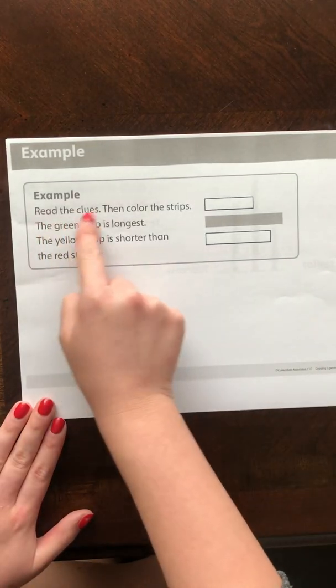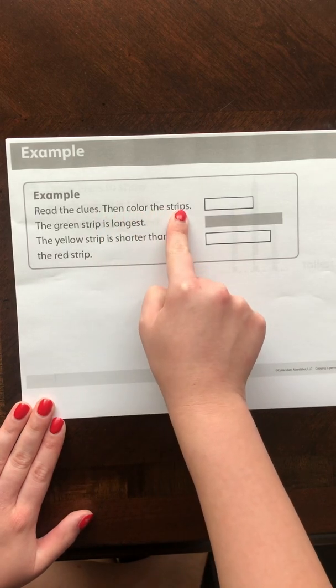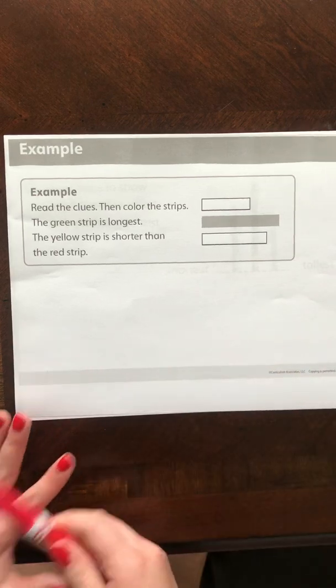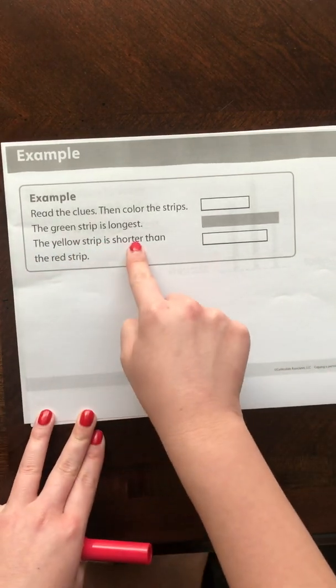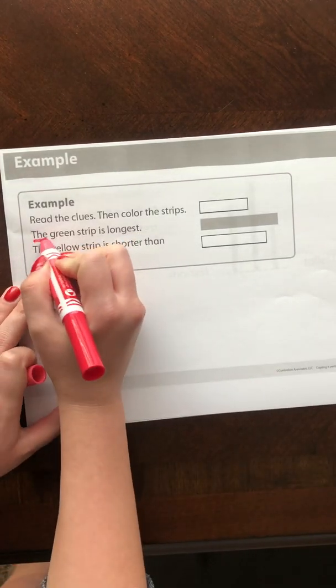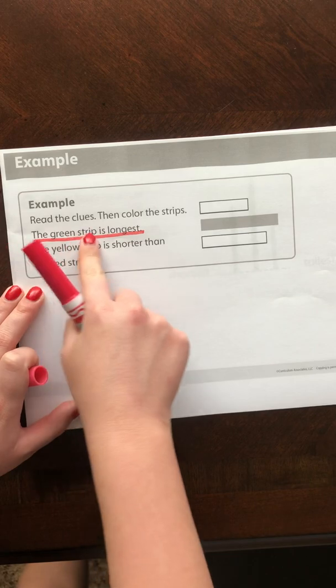Here's another example. Read the clues, then color the strips. The green strip is longest. The yellow strip is shorter than the red strip. So this is really important right here, friends. So I'm going to underline this. The green strip is longest. So we know that we need to color the longest strip green.